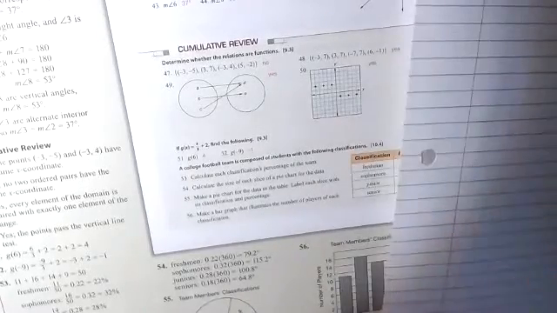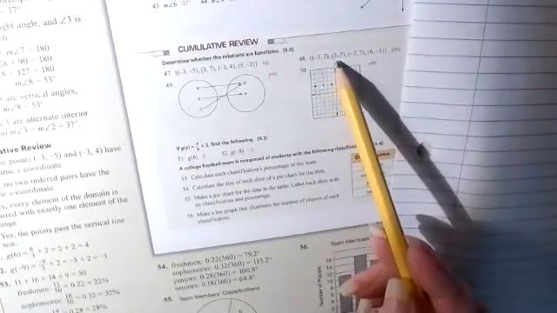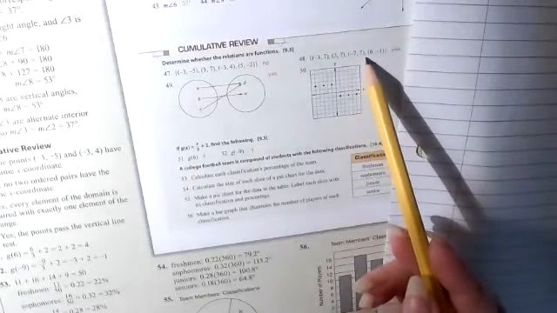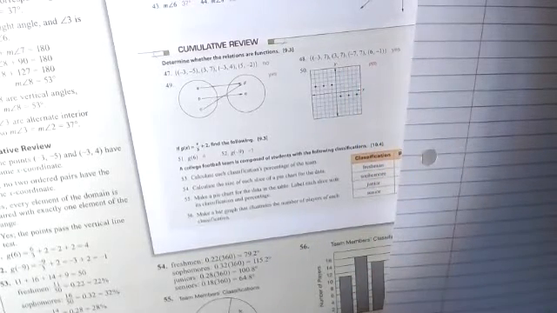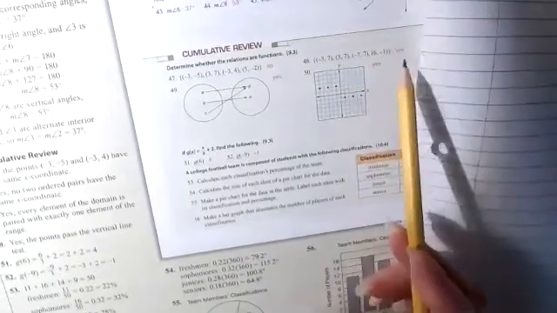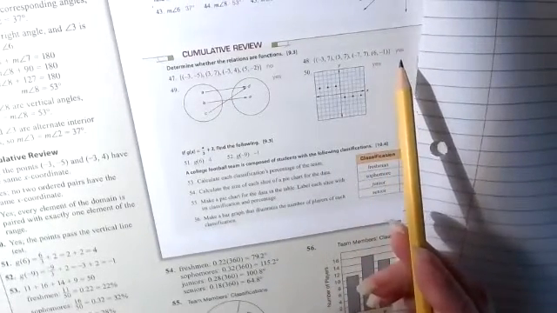For 48, we have -3, 7, 3, 7, -7, 7, 6, -1. Again, the first digits, the x's, are what we're looking for. Do any of those repeat? No, they don't. So the answer to this one is yes, it is a function.